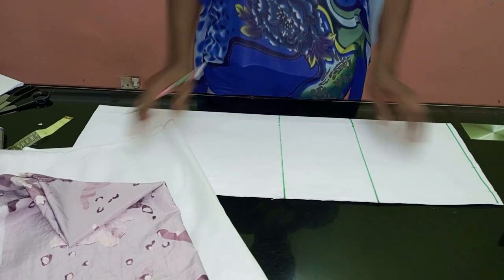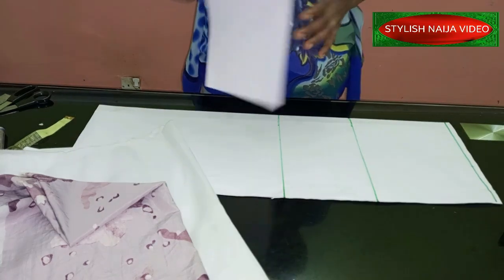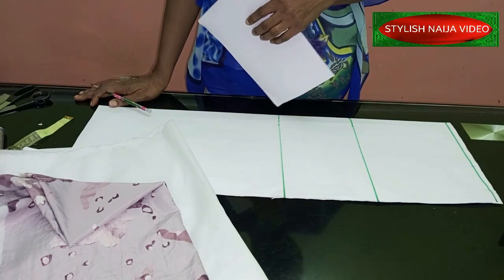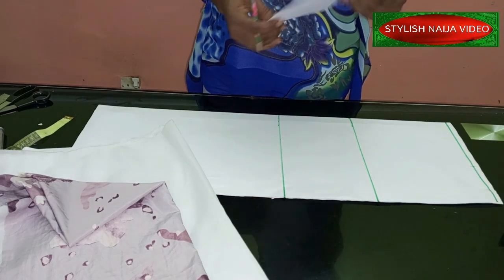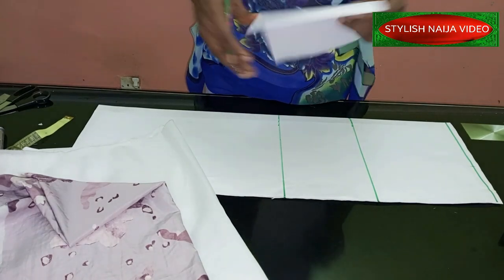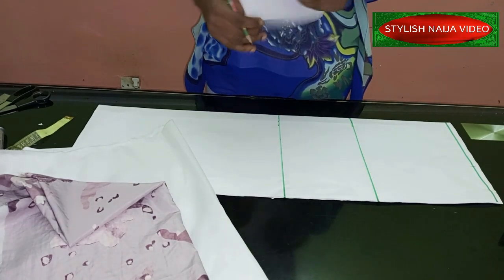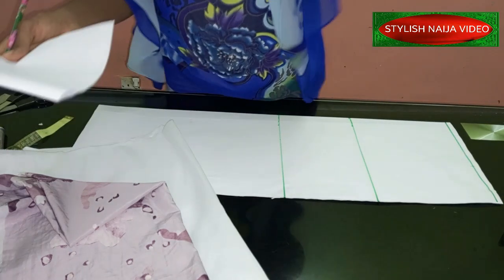Okay guys, so in today's video I'm going to be showing you how to cut and sew this trendy skirt. The truth of the matter is I actually don't know what to name this skirt. It is like a tulip skirt. It has like a tulip detail in front, so I'm just going to name it a trendy skirt. So in case you know the name, please drop it in the comment section. I would like to know.